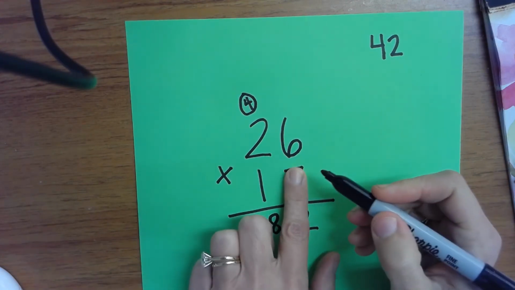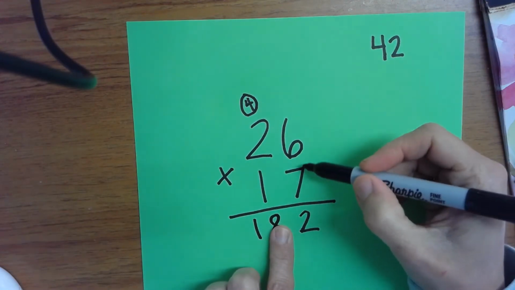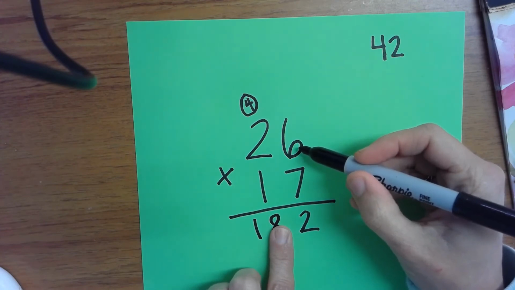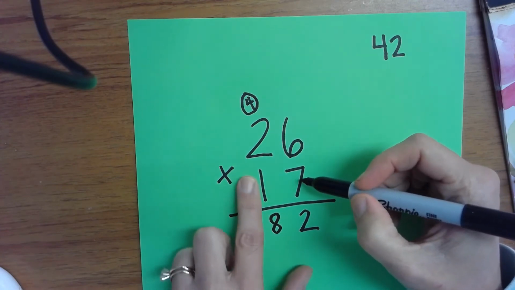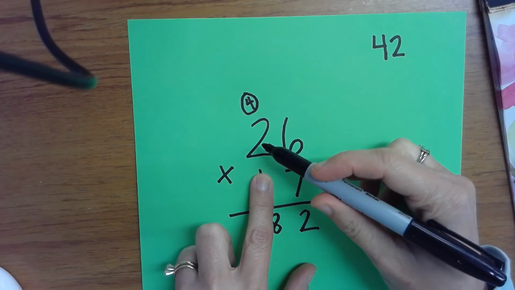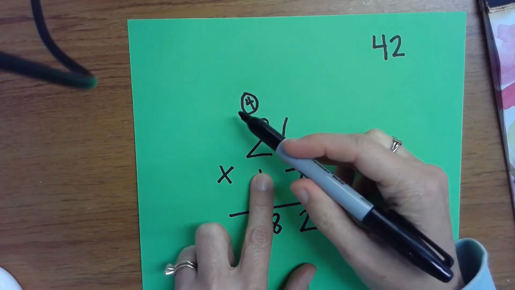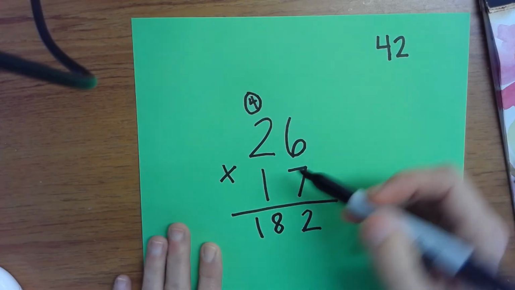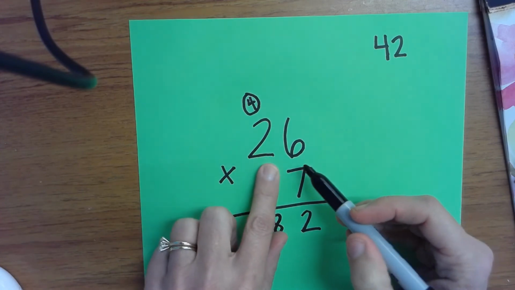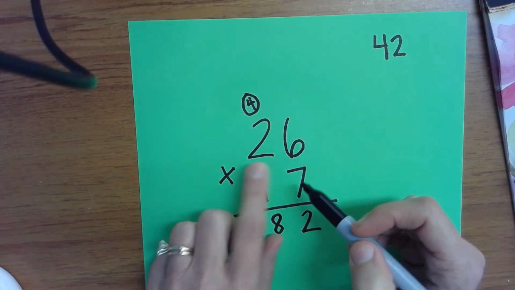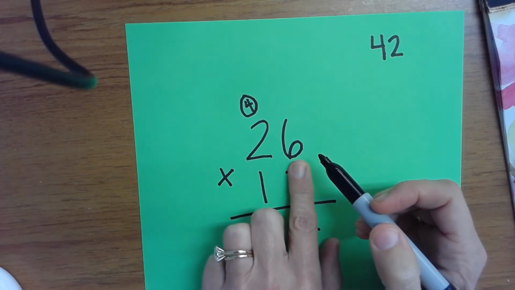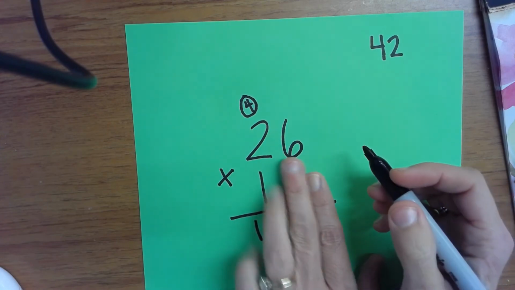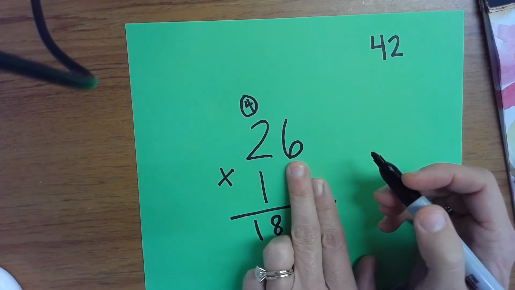Okay, I'm finished with this 7 because I have multiplied 7 times 6 and I got 42, and then I multiplied 7 times 2 and got 14 and added the 4 to it. So now I've already multiplied 26 times 7. So now I'm finished with that 7. Okay, and in my mind, I'm going to just forget about it for now.